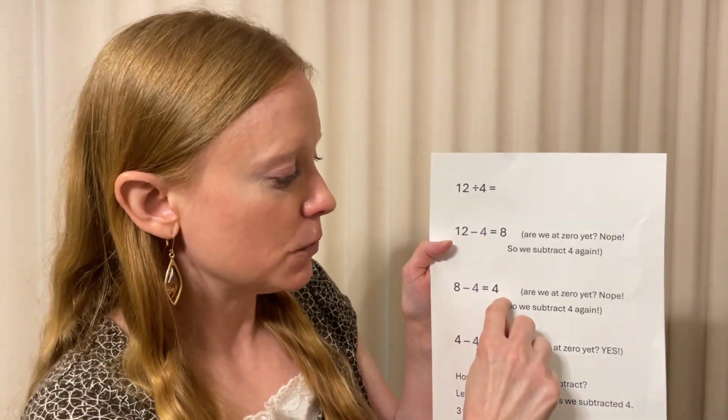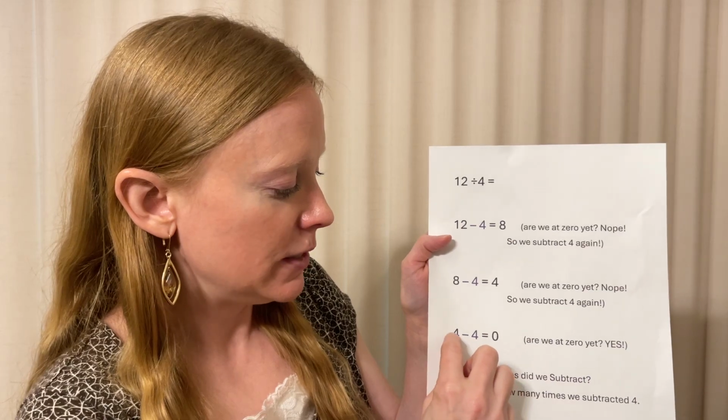8 minus 4. So we subtract again. 8 minus 4 equals 4. Are we at 0 yet? No. Let's repeat the subtraction process. 4 minus 4 equals 0.